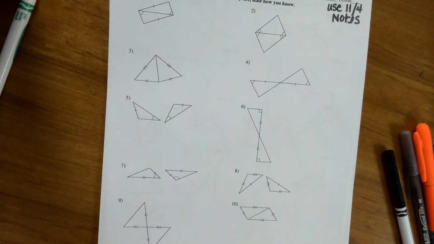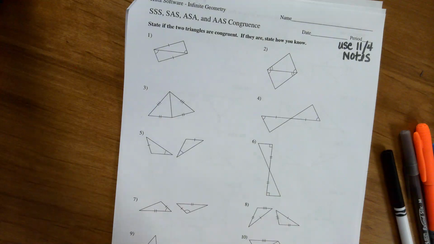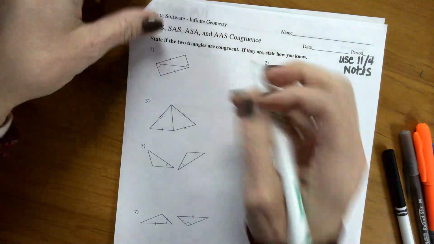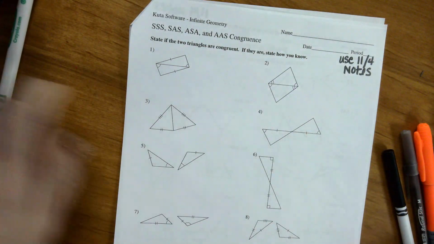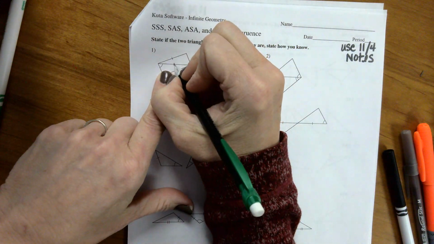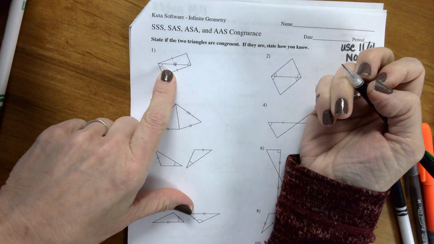Let me show you one. Do you see how these are, all of these ones where they are sharing a side, that side is reflexive and it is automatically congruent.